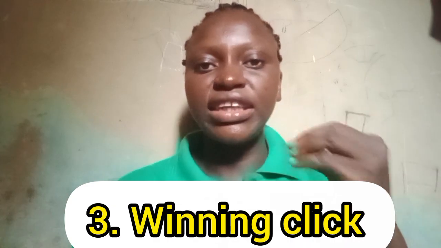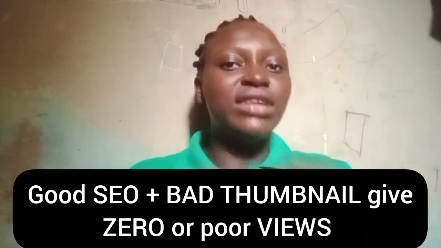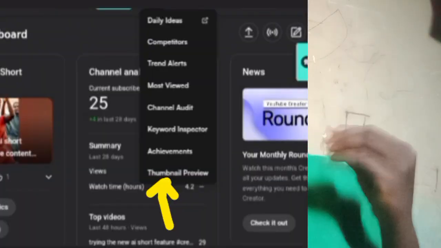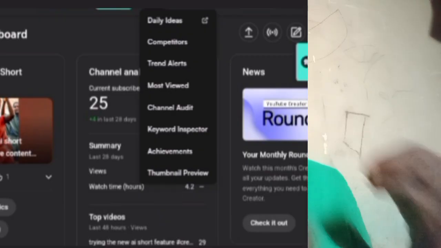Now step 3 is the winning click, okay? If you have a good SEO, but nobody clicks on your video, that means you're not going to get any views. It is as simple as that. Now this is what you're going to use. You're going to go over to vidIQ, use thumbnail preview to check whether your thumbnail stands out among your competitors. Do you understand? Now if your thumbnail doesn't stand out among your competitors before uploading, automatically you know that you are going to change that thumbnail.